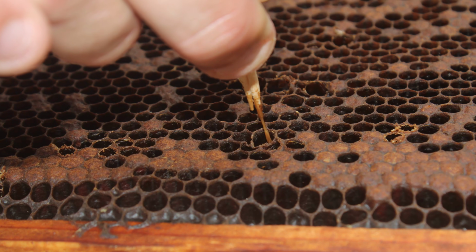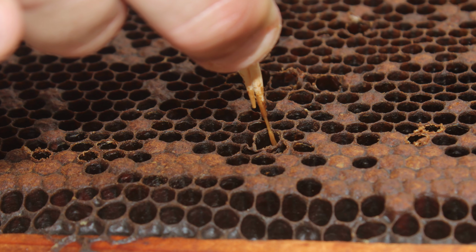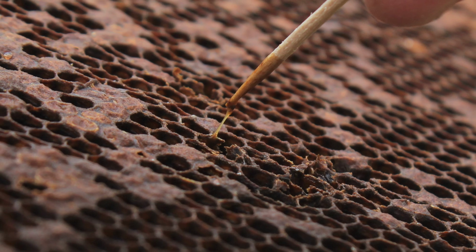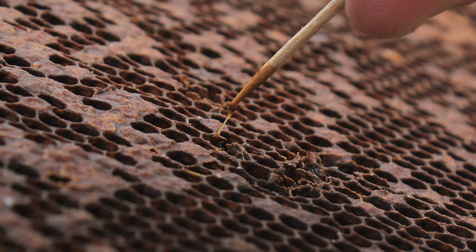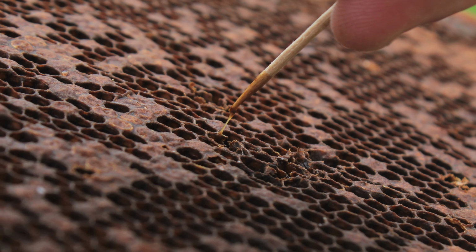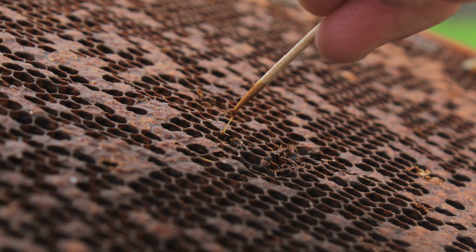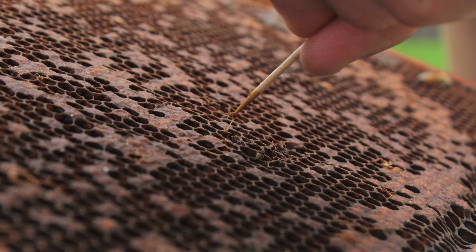You can also try the rope test. And again, the rope test is best known with American Foulbrood, where when you think you have an infected individual, you take a small matchstick or a twig and stick it into that cell, stir up the cell contents, and pull it out.